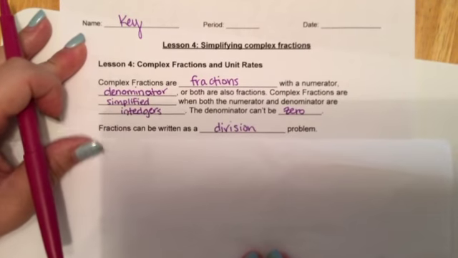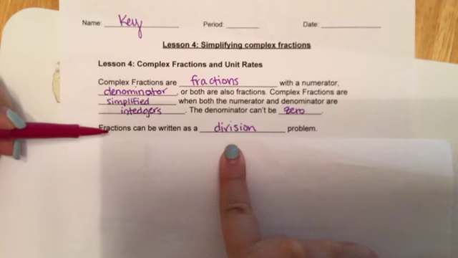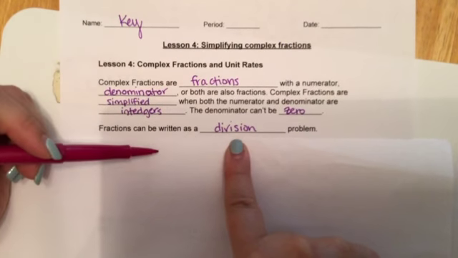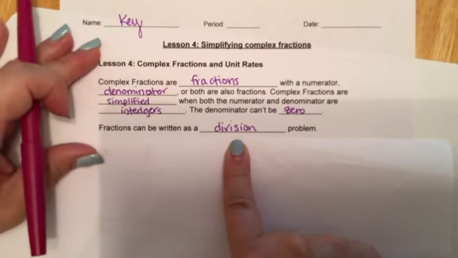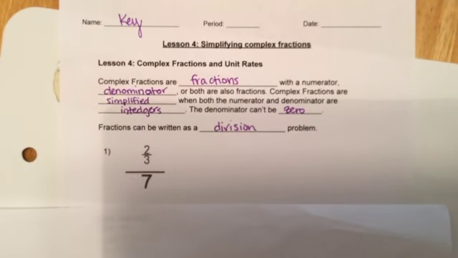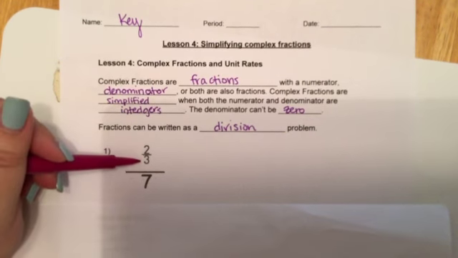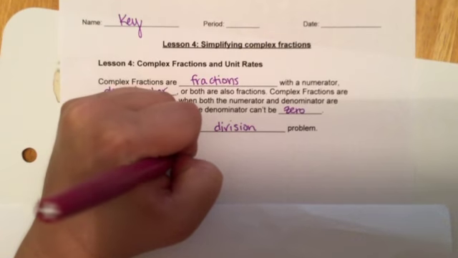Now, you may have heard this before, but this is very important, that fractions can be written as division problems. So whenever you see a fraction, really you're just taking the numerator divided by the denominator. Okay, so we're going to look at this first example. 2/3 over 7. So really here we have 2/3 divided by 7. So let's write it like that.